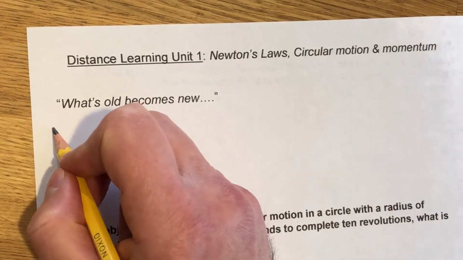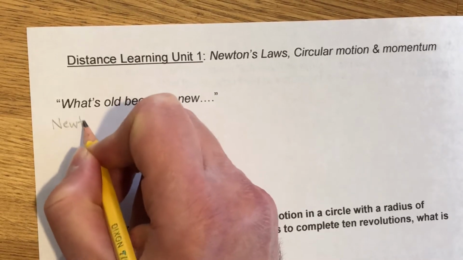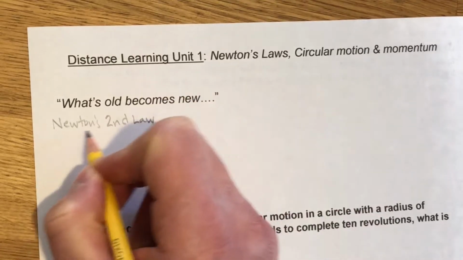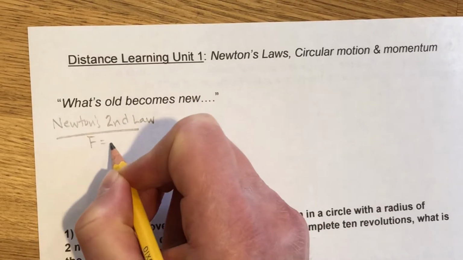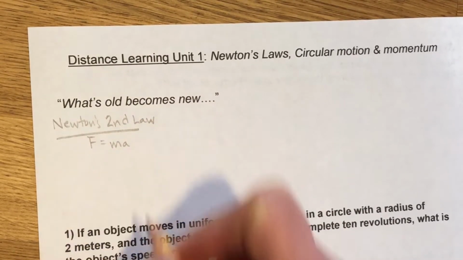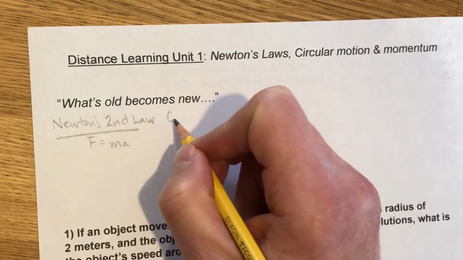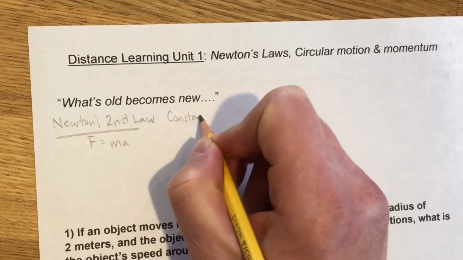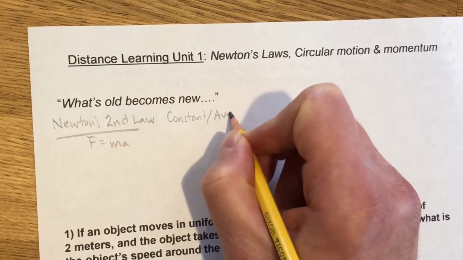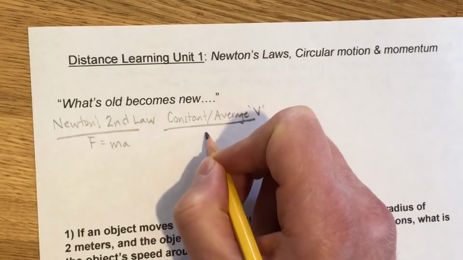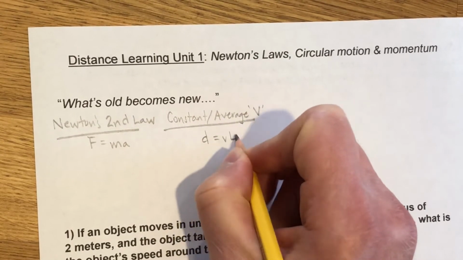So we already know, obviously, Newton's second law of motion. We know F equals ma. If you have an unbalanced force, it'll cause some mass to accelerate. And building off of other things that we've already learned, we know that if we have constant or average velocity scenarios, we can analyze them with a super simple d equals vt.